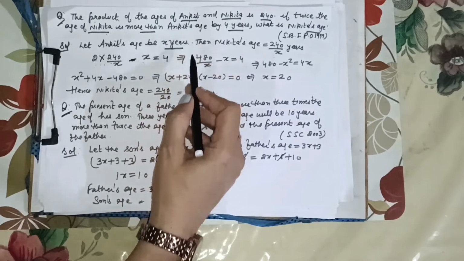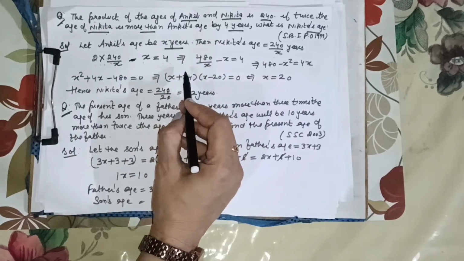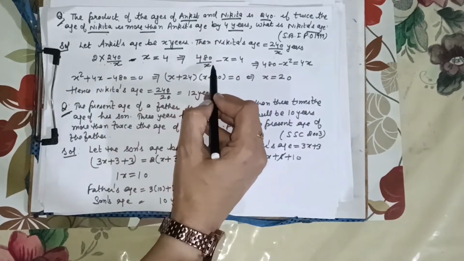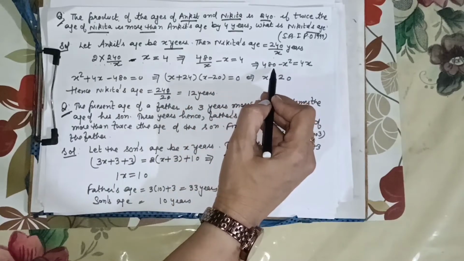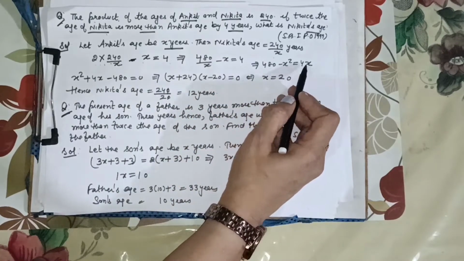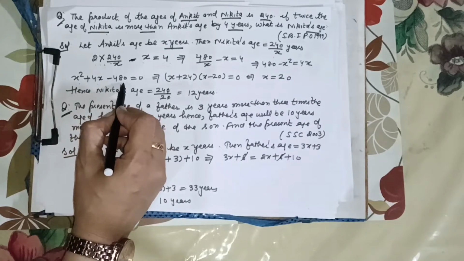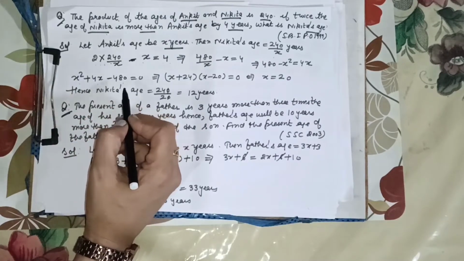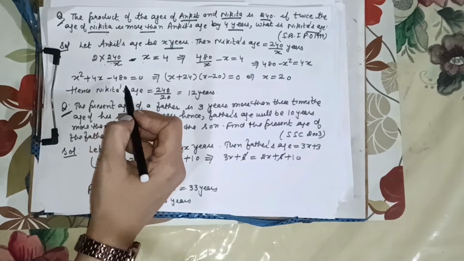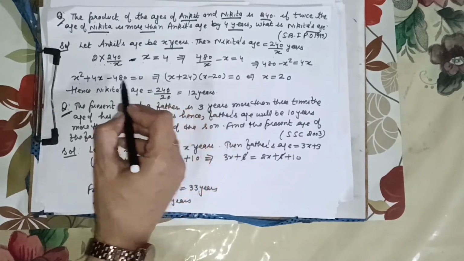This is said in the question statement. So after simplification, we are getting this equation: 480 minus x is equal to 4x. So it will be the quadratic equation x squared plus 4x minus 480 is equal to 0. Now we can take two factors by splitting this.